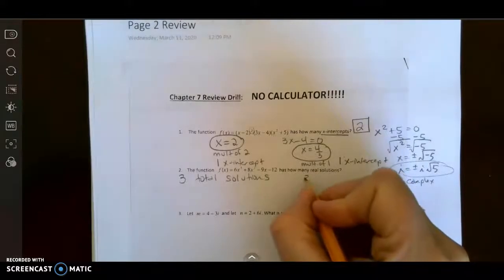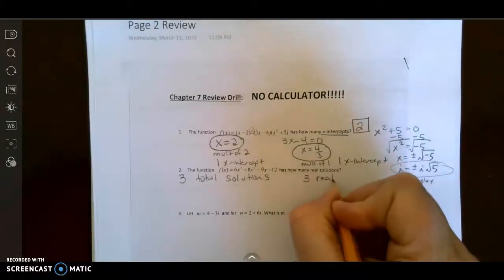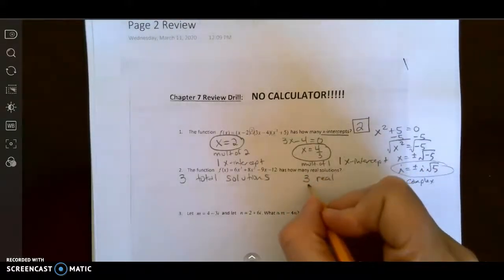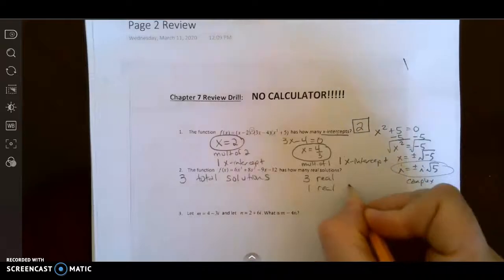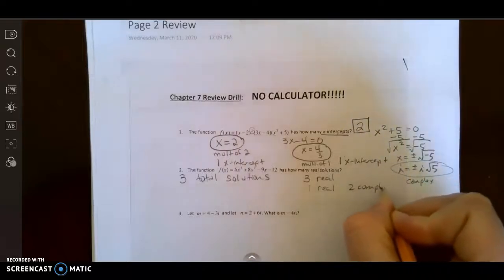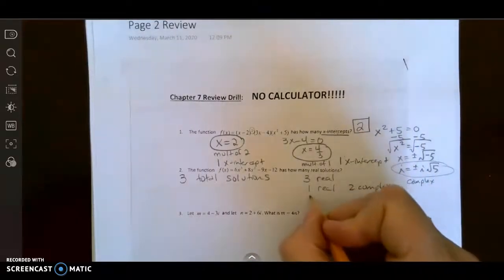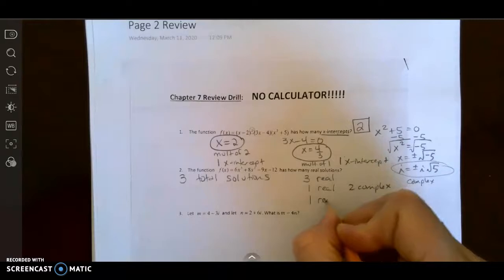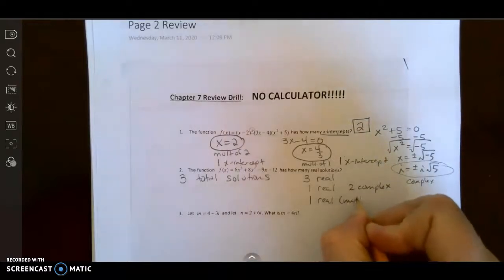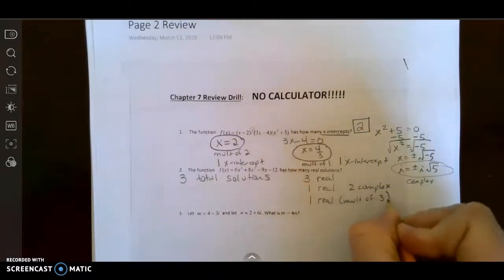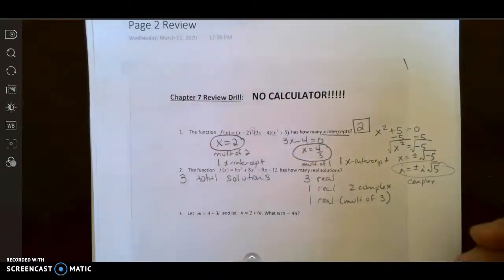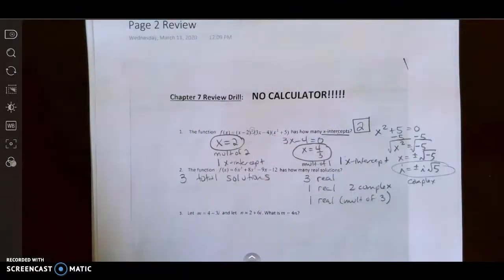So I either have to have 3 real, or I have to have 1 real and 2 complex. Or I could have 1 real with a multiplicity of 3.